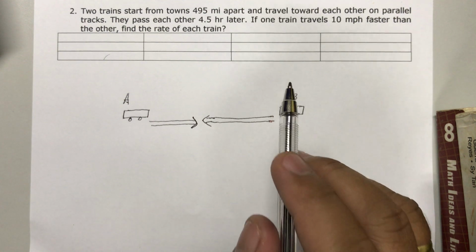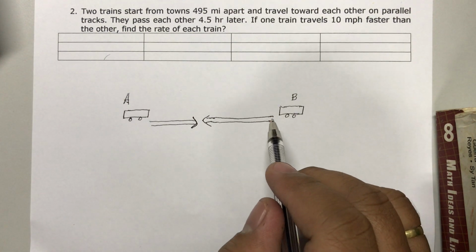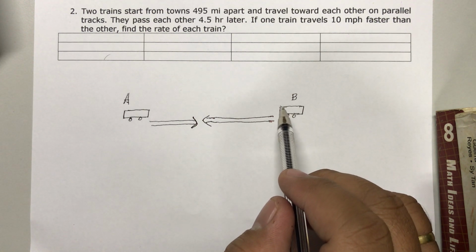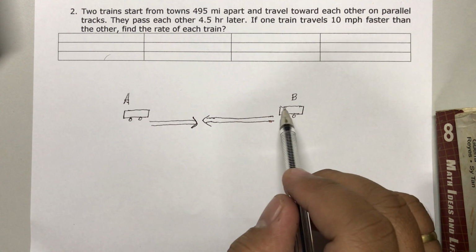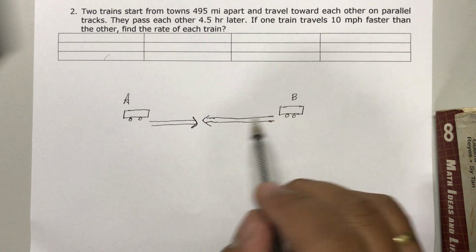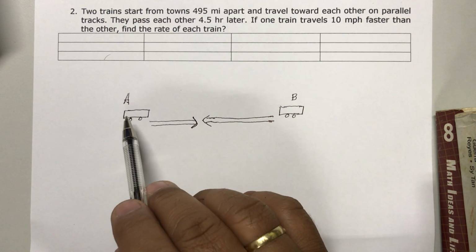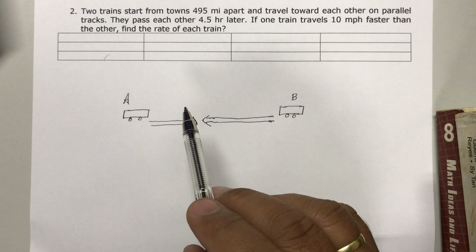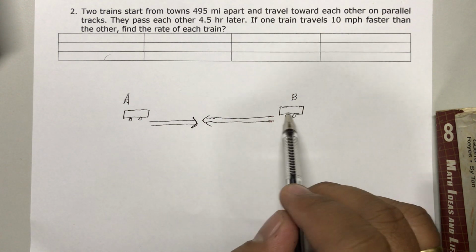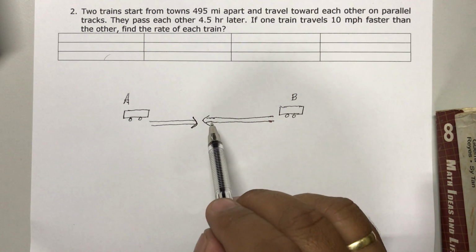One train travels 10 miles per hour faster than the other. So assuming that the train that left Town B was traveling 10 miles per hour faster than the train that left Town A. So dili pud but pasabot nga even if they started traveling toward each other at the same time, they will cover the same distance.